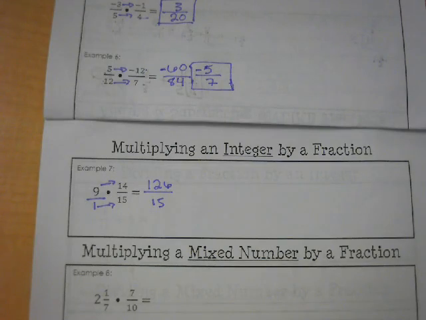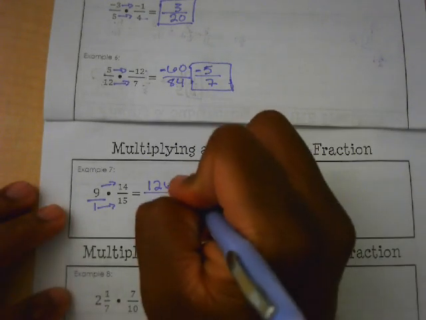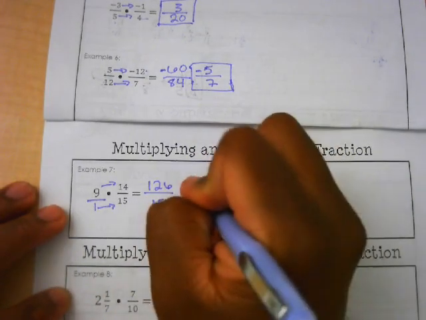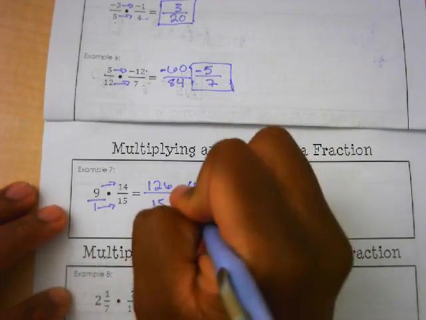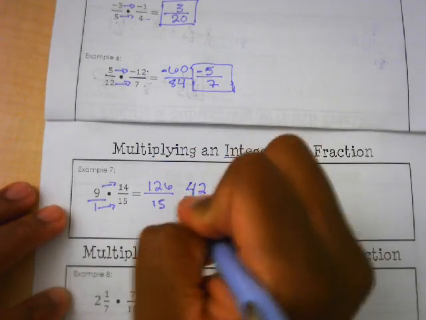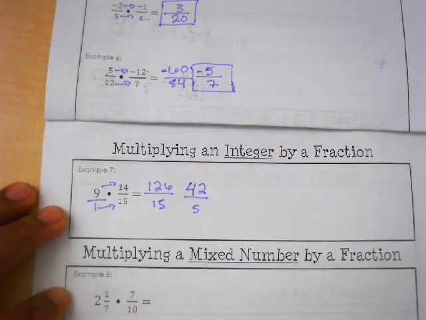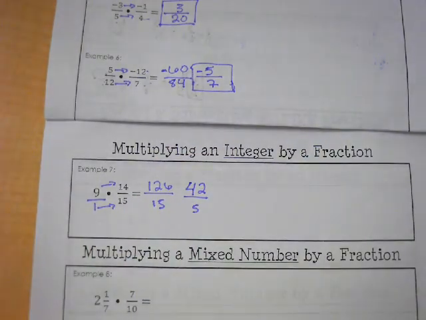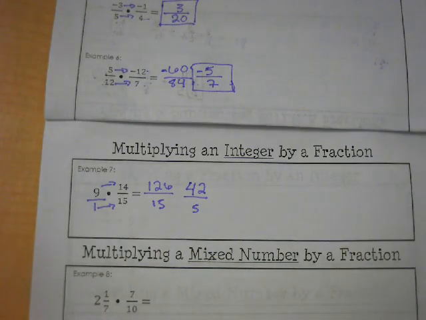Just looking at it, I think the number 3 goes into both. 3 goes into 126 42 times, and 3 goes into 15 5 times. So now I have 42 over 5. I don't believe I can simplify that any further.